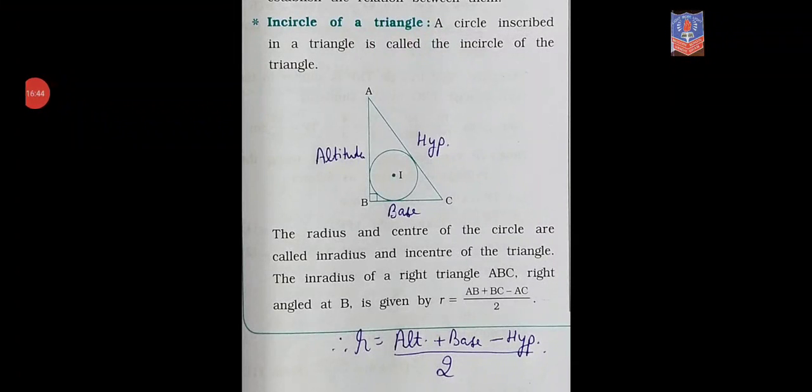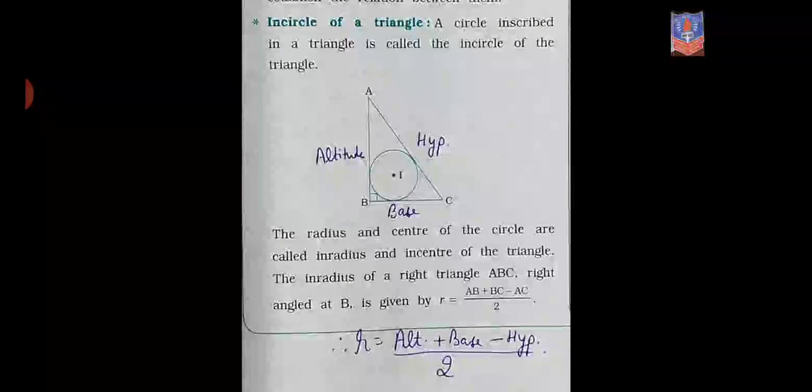Now students, let us learn some more definitions like incircle of a triangle. What do you mean by an incircle of a triangle? A circle inscribed in a triangle. Inscribed मतलब जो triangle के अंदर हो. A circle inscribed in a triangle is called the incircle of the triangle. You can see that this circle touches all three sides of the triangle. Okay. So a circle which touches all three sides of a triangle is called the incircle of a triangle.